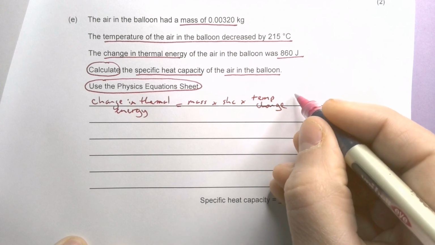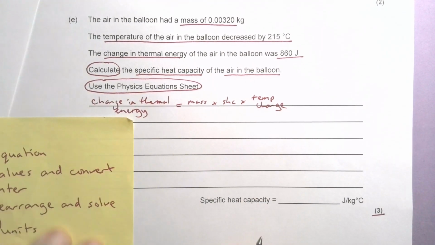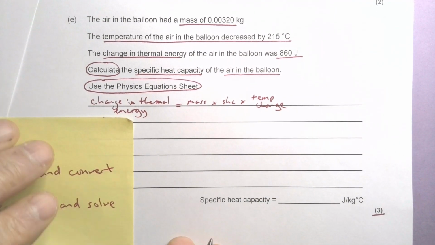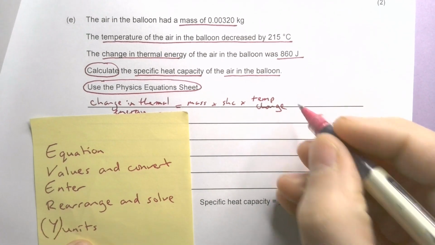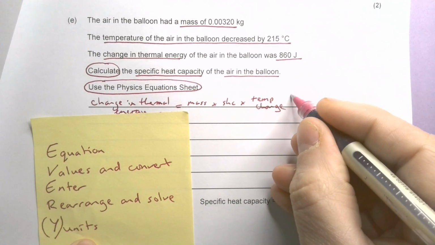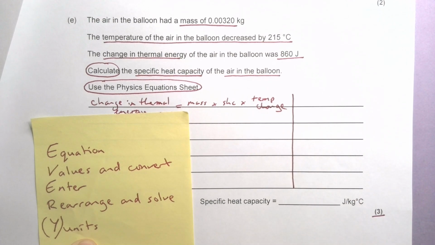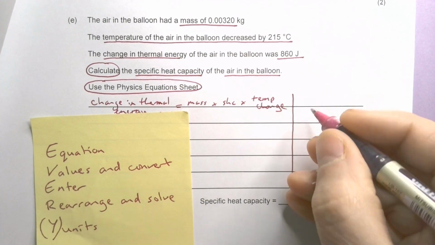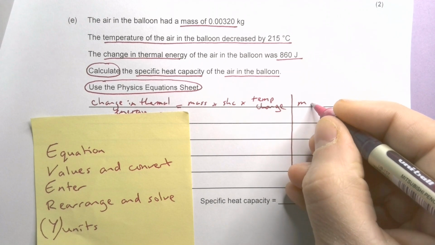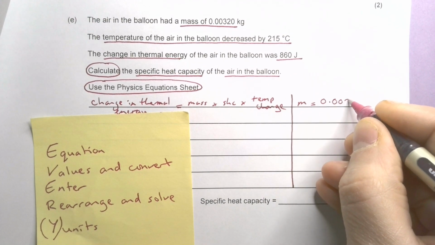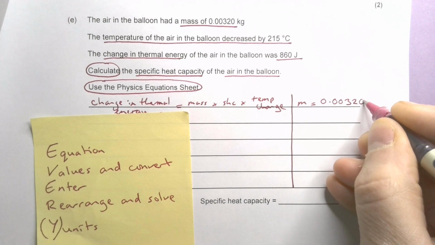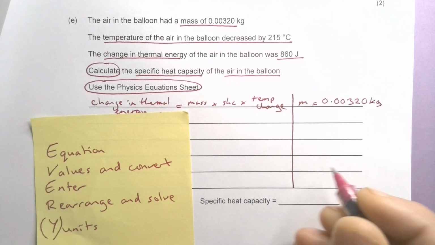I've done my equation, I'm then going to look for my next bit, which is values and convert if I need to. Now it's only 3 marks this question, so it's unlikely I'm going to have to convert any values. I'm going to put my line down there. What have I got? Well, I've got the mass, that's 0.00320 kg. I'm happy, I'm not going to change that.